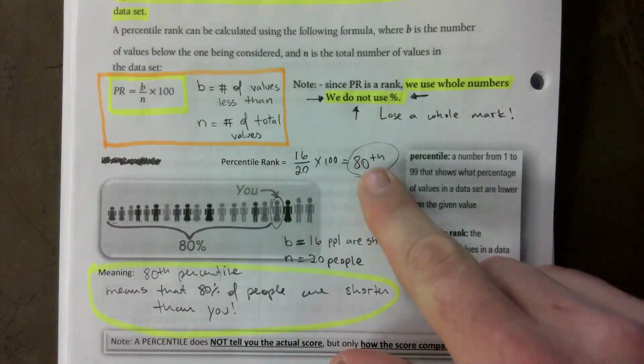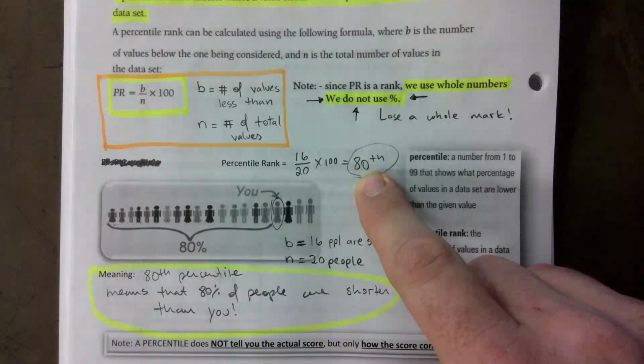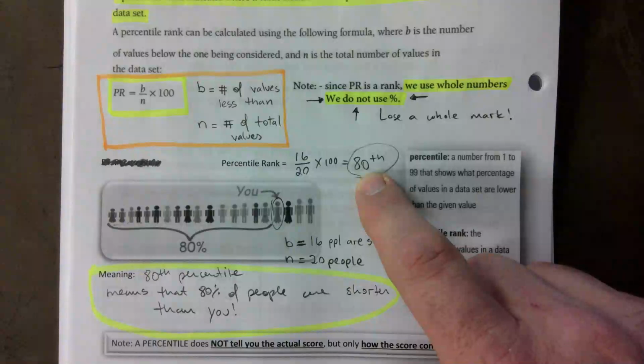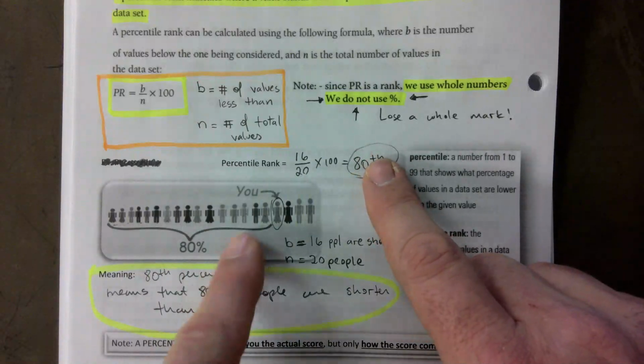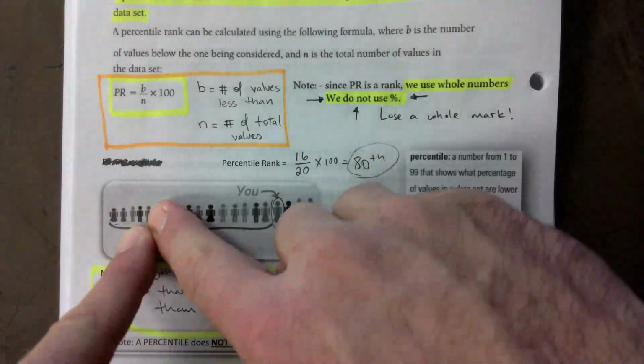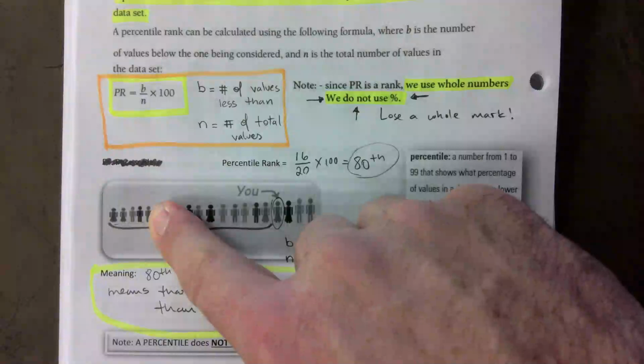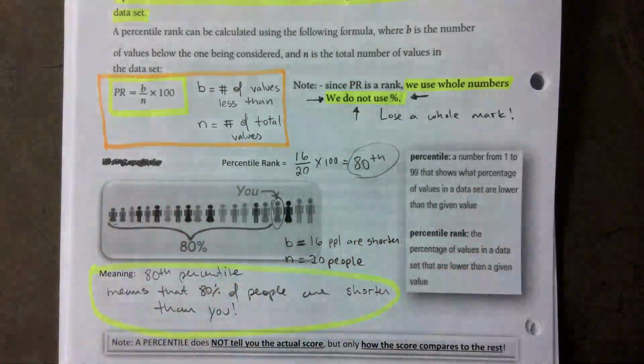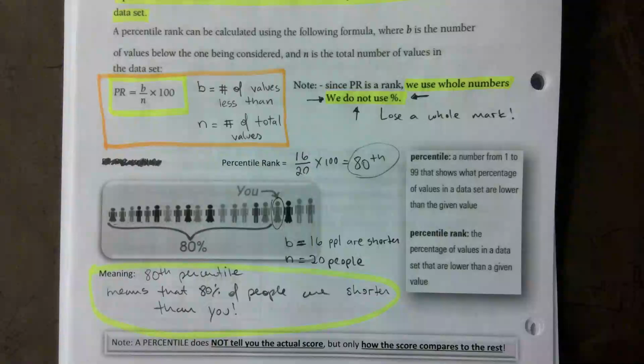If your percentile rank, listen to this part, what if it would be 20th? If you do your height and you're in the 20th percentile, you're probably somewhere down here where only 20% of people are shorter than you. So you gotta kind of think about it that way. It's comparing you to the rest. It's not actually saying how tall you are, okay?